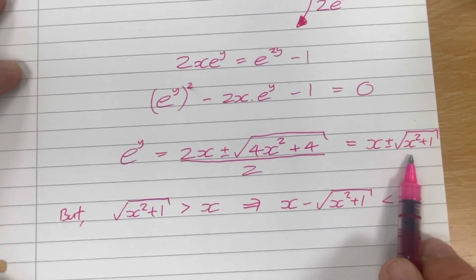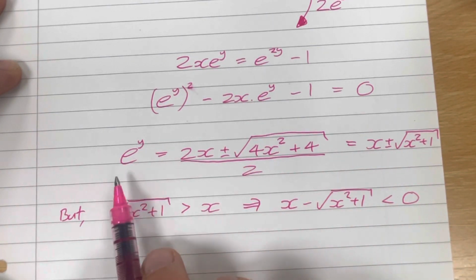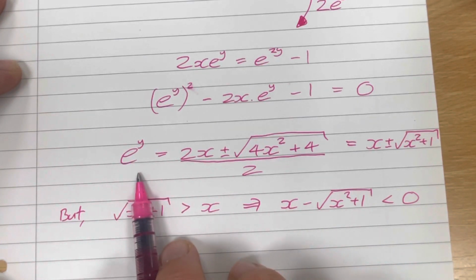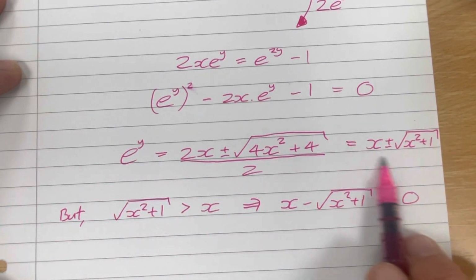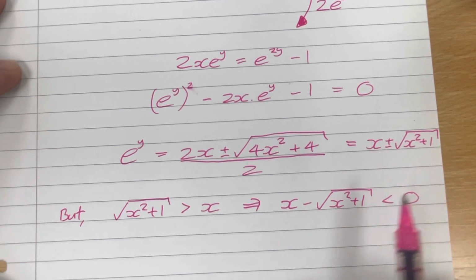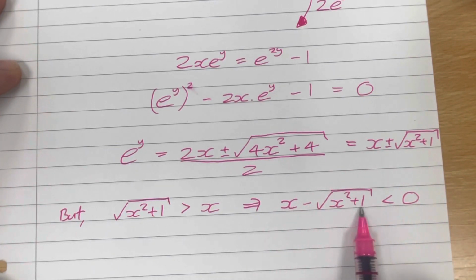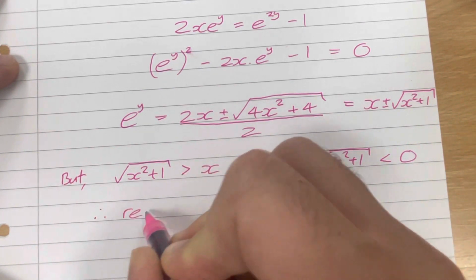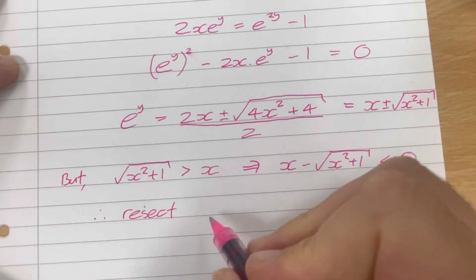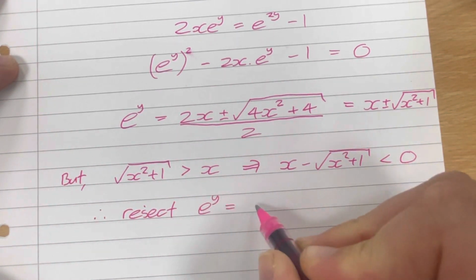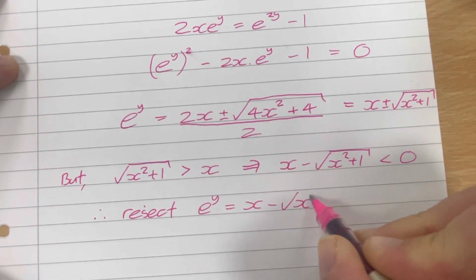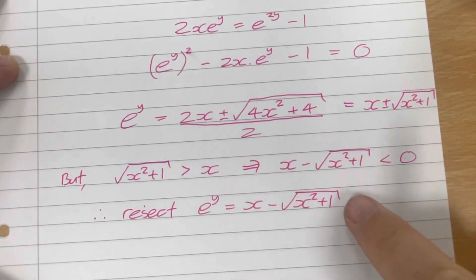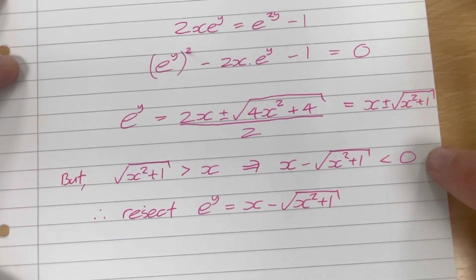However, the left-hand side is e to the y. E to the y can never be negative in the set of real numbers, so therefore we can reject x minus the square root of x squared plus 1, because you don't want a negative answer on the right-hand side. So therefore we can reject e to the y equals x subtract the square root of x squared plus 1. You can't just state that, you've got to justify it with this line here.